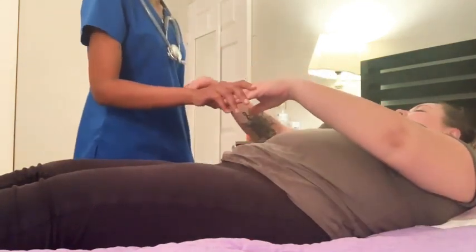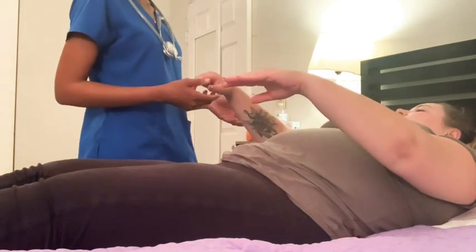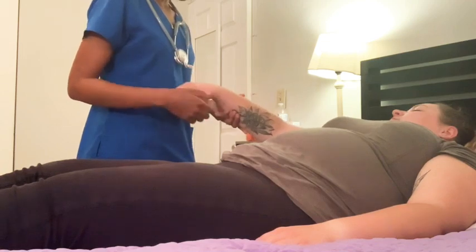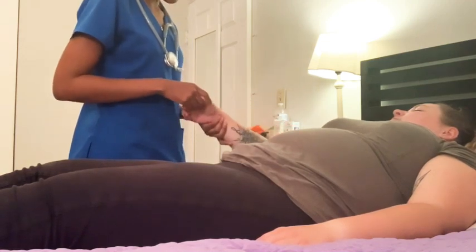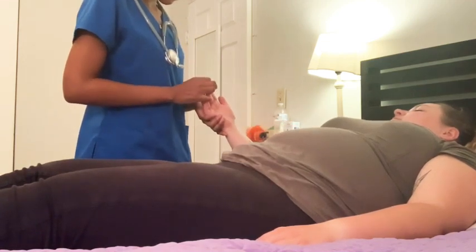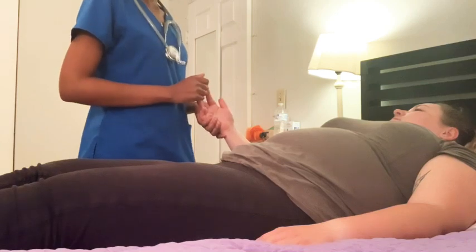So I'm checking her skin color, which is congruent with ethnicity. I'm checking for any lesions. She does not have any. I'm checking her skin turgor, which is elastic and brisk. I'm checking her capillary refill, which is less than 1 to 2 seconds.